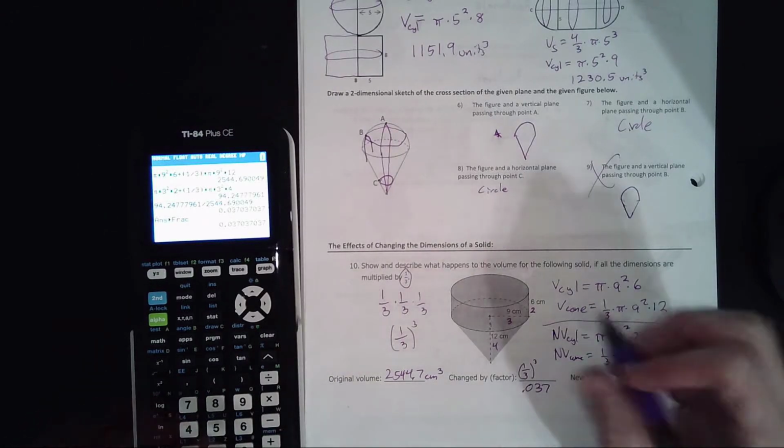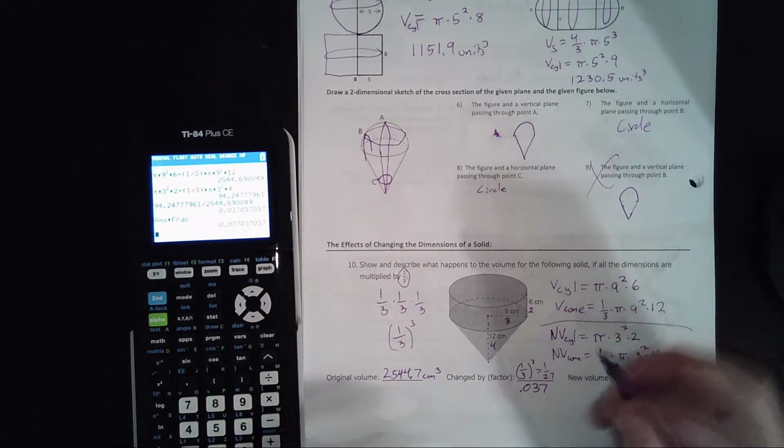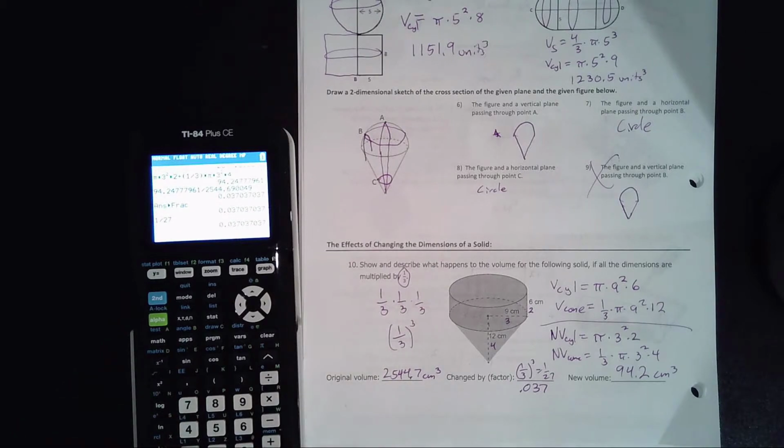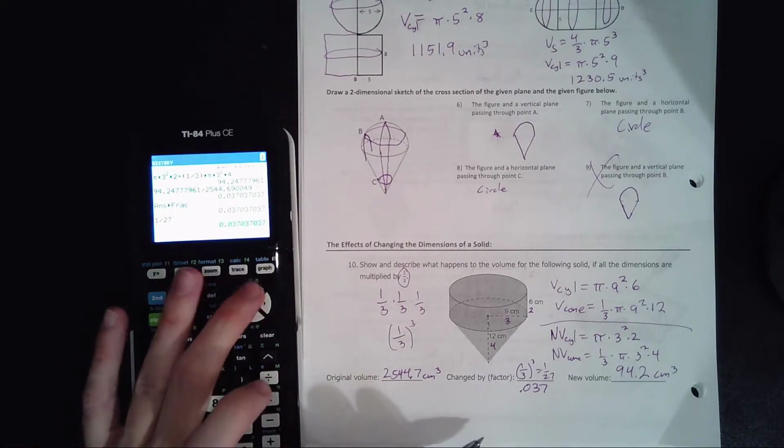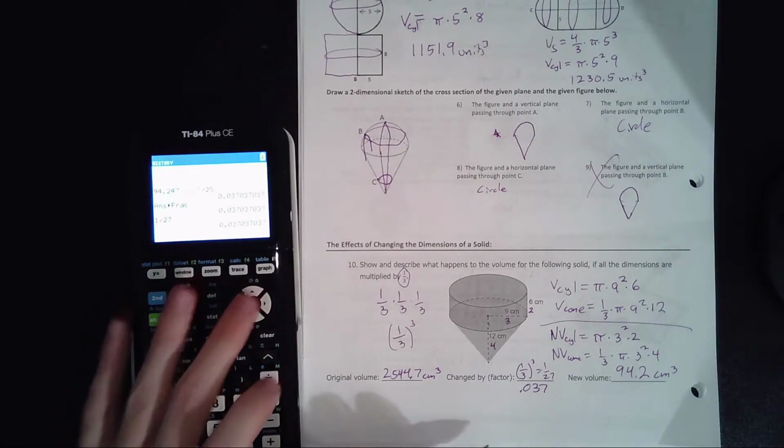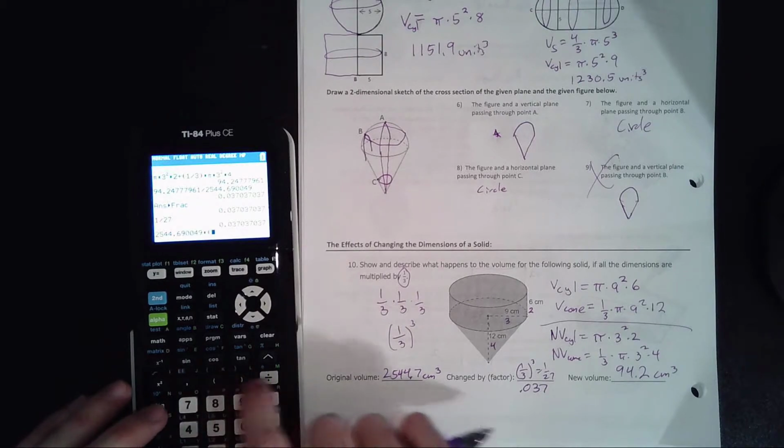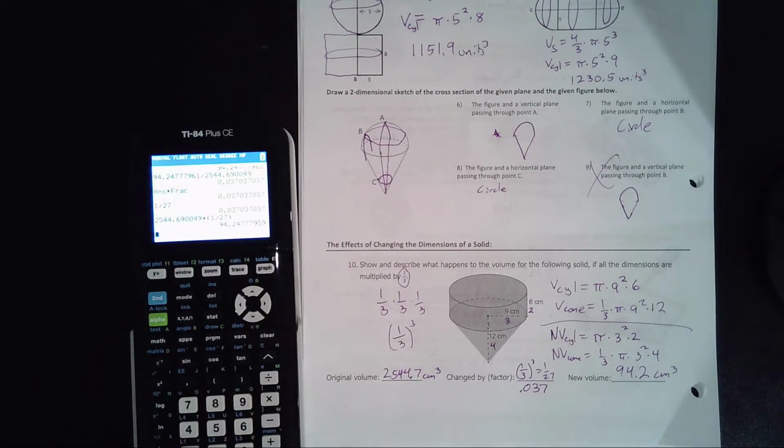1/3 cubed is 1/27. And if you do the little math on it, 1 divided by 27, sure enough, is 0.037, which is what we were looking for in the first place. So if I just take that original value and multiply by 1 divided by 27, I will get that answer of 94.2. Easy enough. Let's go to the next page.